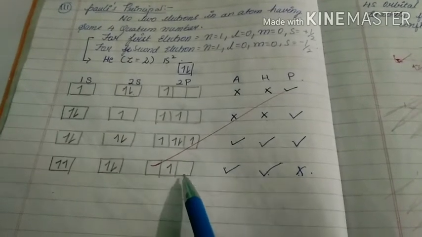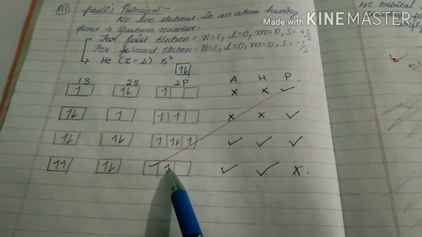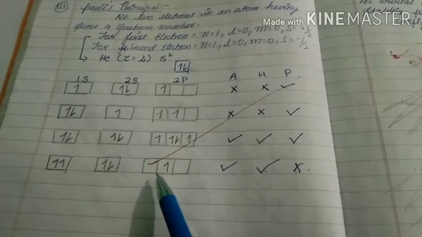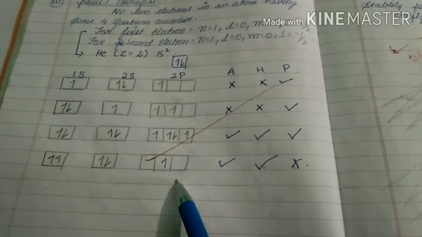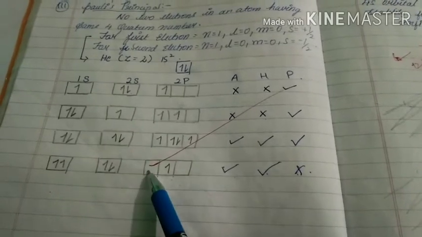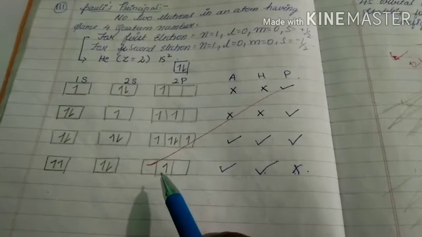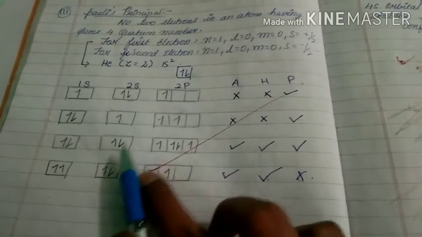Here you may get one doubt. Here one electron is present in the middle of the box. That means after completing 2s, the electron directly enters the second orbital of the 2p subshell. That is also correct. We usually write from here. After completing 2s, the electron can enter either orbital, because all empty orbitals have the same energy.